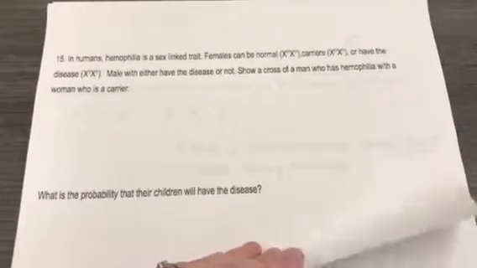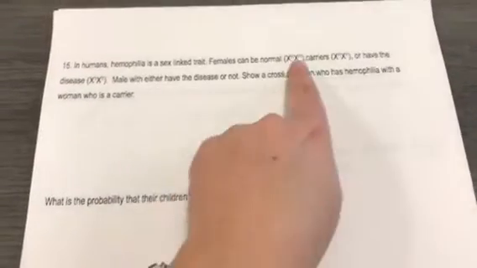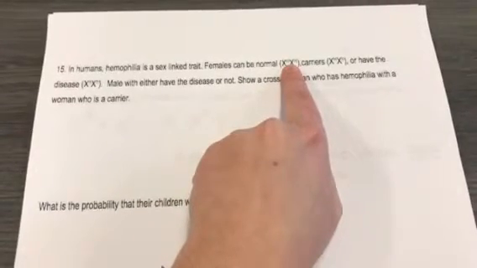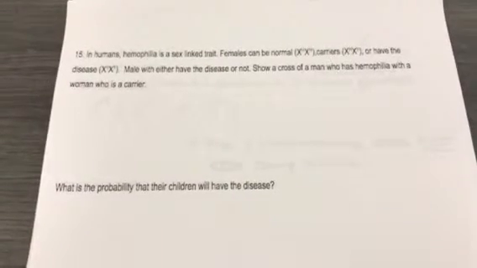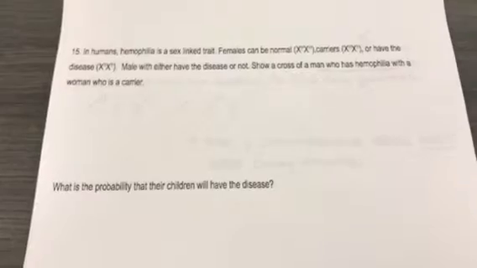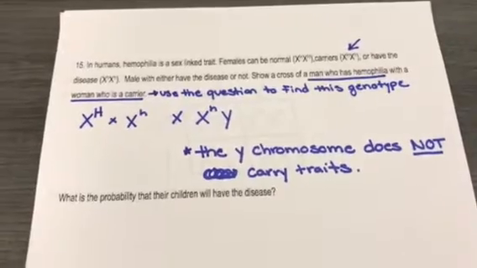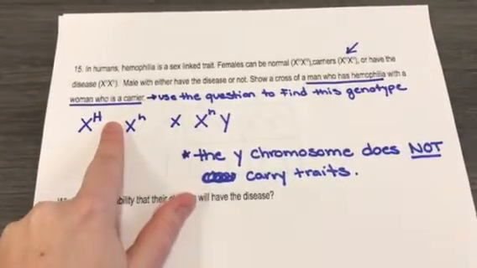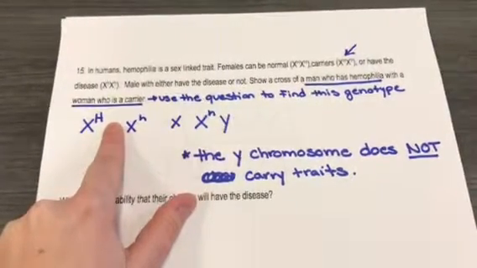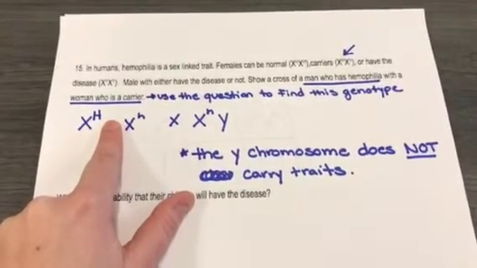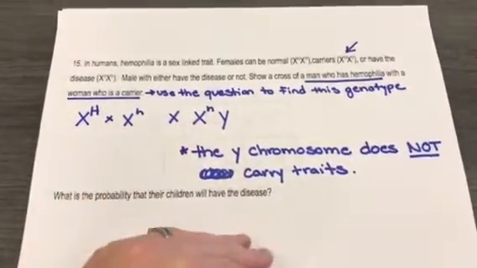In 15, same idea as what you just did, except now with hemophilia. Females can be normal, X with a capital H, carriers, or have the disease. Notice if they have the disease, it's lowercase h's, so it's a recessive trait. So we show a cross with a female, XX, who carries the trait, so she has a capital H and a lowercase h, with a man who has the disease. So he is a man, XY, who has the disease, which is recessive.